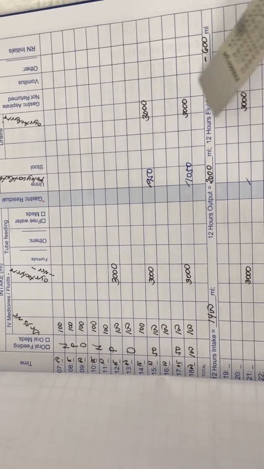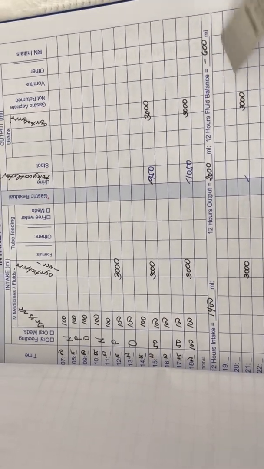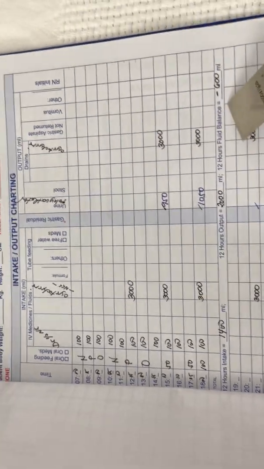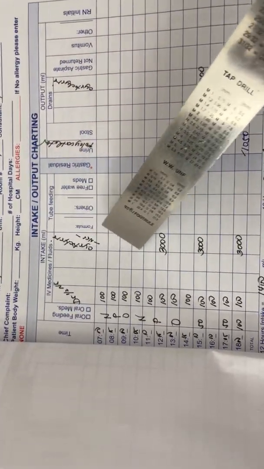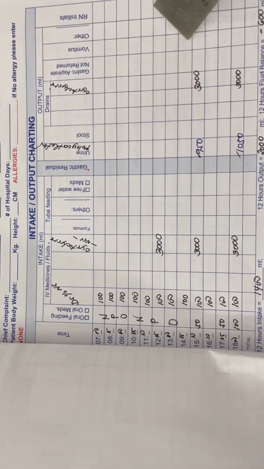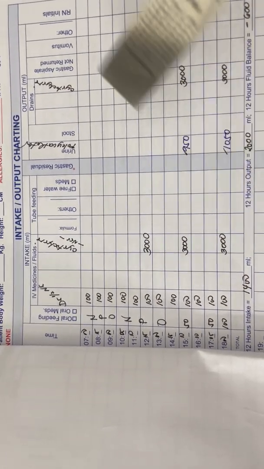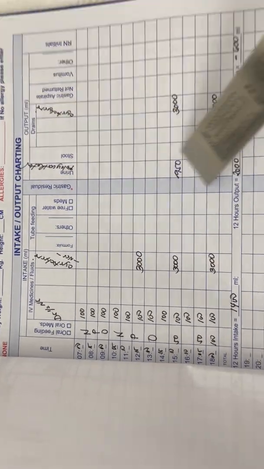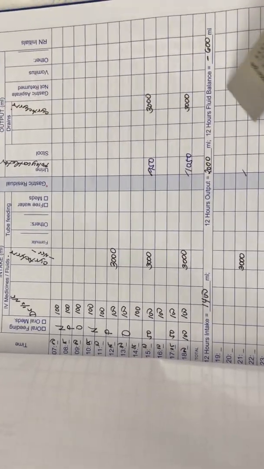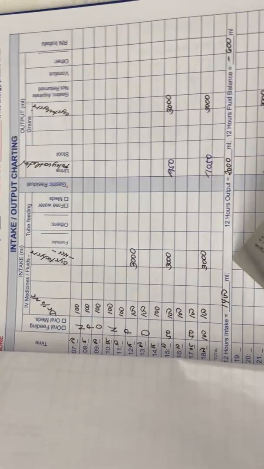That is your fluid balance for the 12-hour shift, for your shift. So again, you will not include in your intake and output computation the cystoclysis bag that you hook to your patient. I hope this intake and output demonstration or explanation is clear.